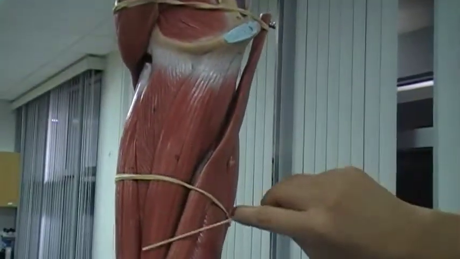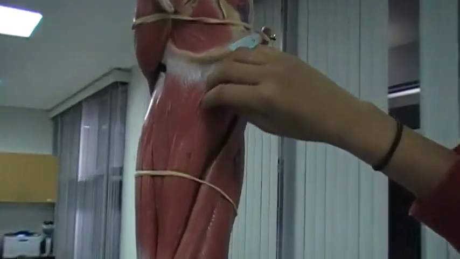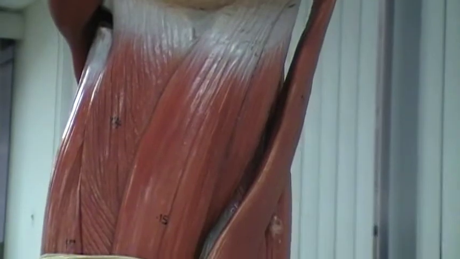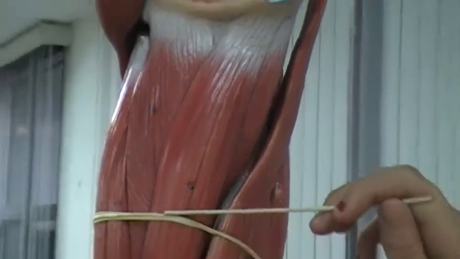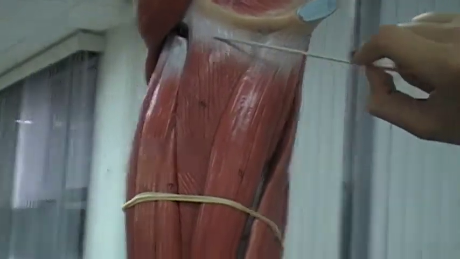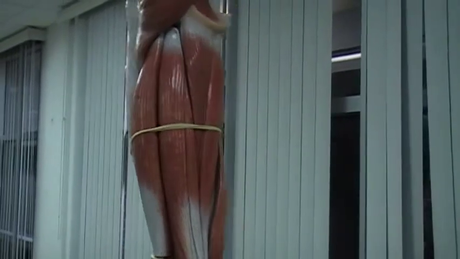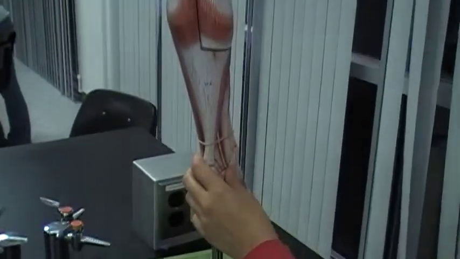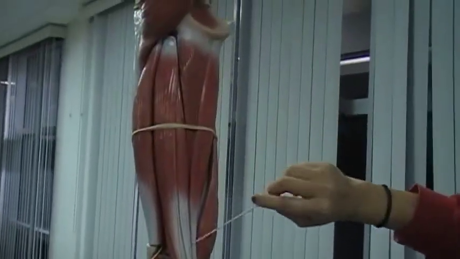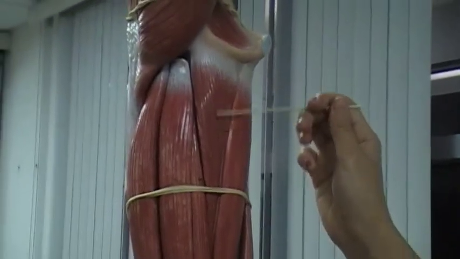So here we have the gracilis. This thicker muscle also lies underneath the sartorius. And here we have our adductor magnus, underneath the gracilis. Now we're looking at the posterior view of the leg. We said this is the gracilis, this thicker muscle, and here we have the adductor magnus.